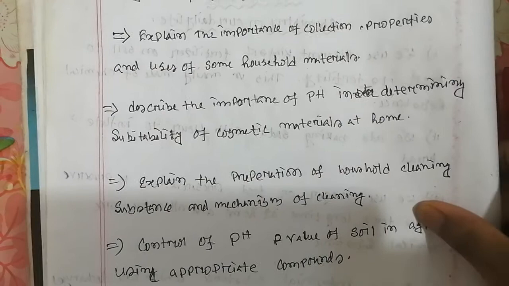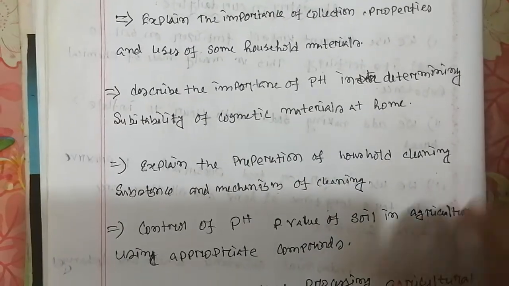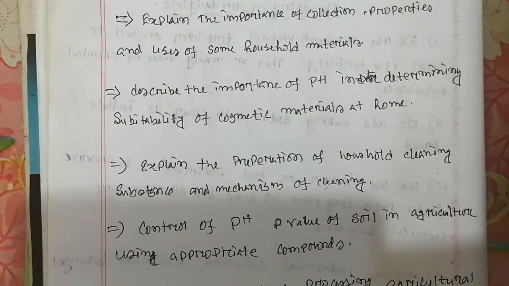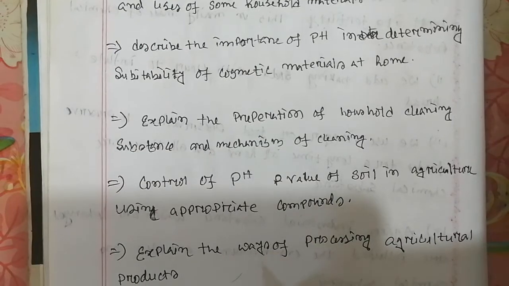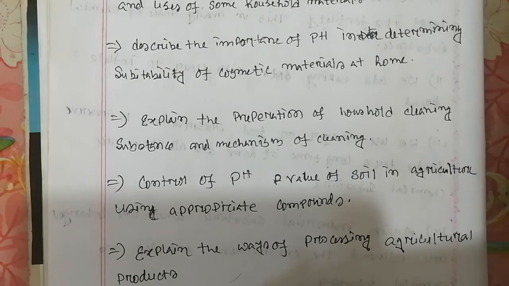That means in our daily life we use some chemical substance like Lysol, Savlon, and so on. It is very important to know the chemistry or chemical properties of that substance. Control of pH value of soil in agriculture using appropriate compounds.